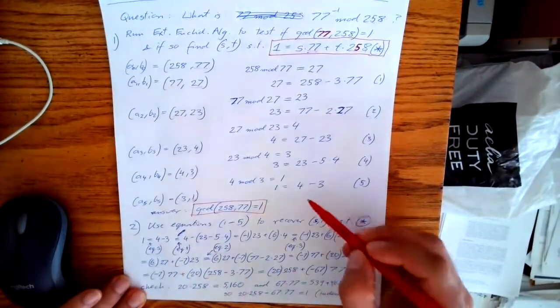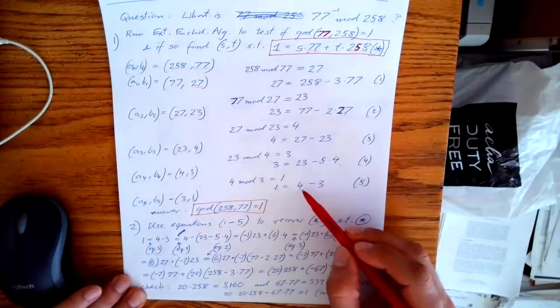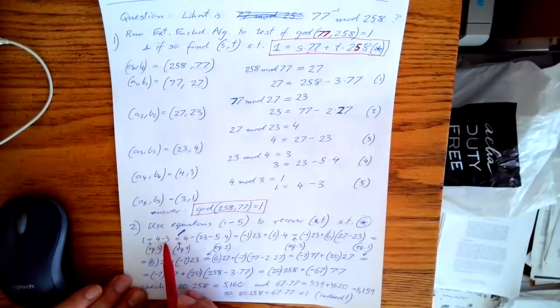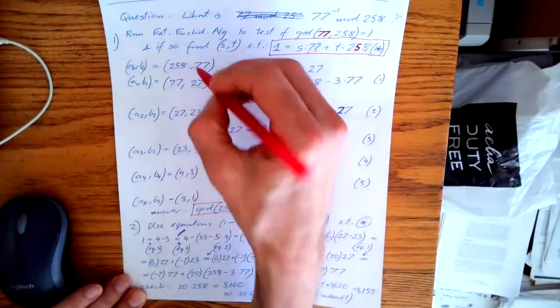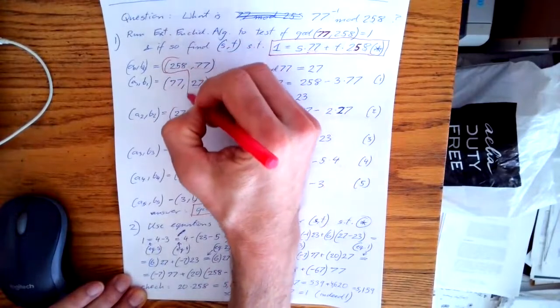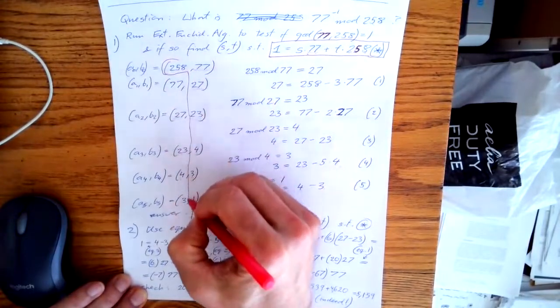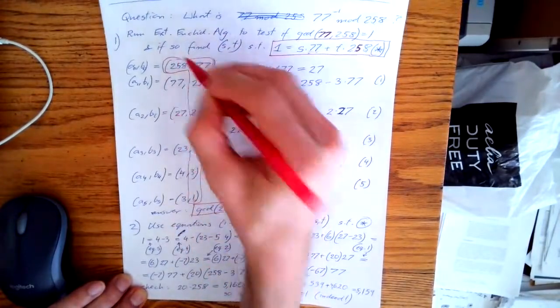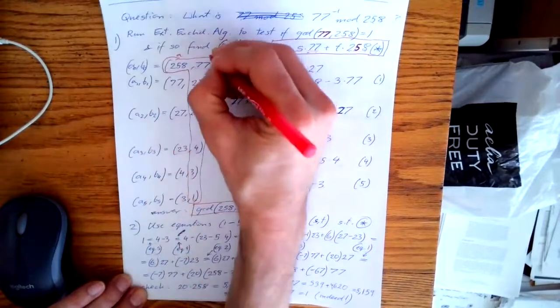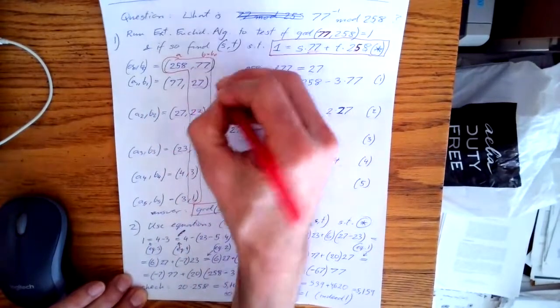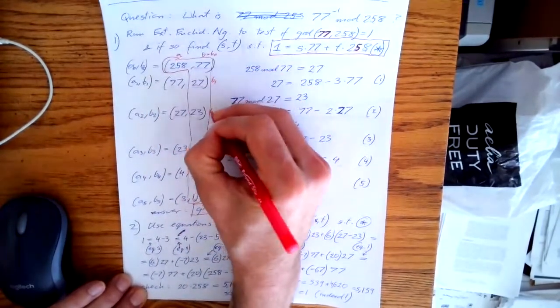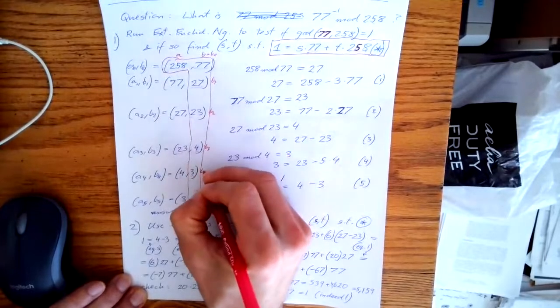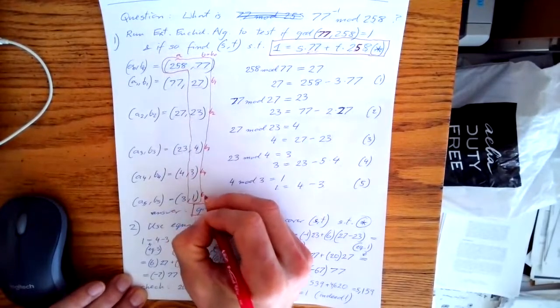All right, so we start from the bottom. 1 is 4 minus 3. We have expressed, where is the trace of this algorithm? It's this. This is the A, this is the B, which is B0, this is B1, this is B2, this is B3, this is B4, this is B5.